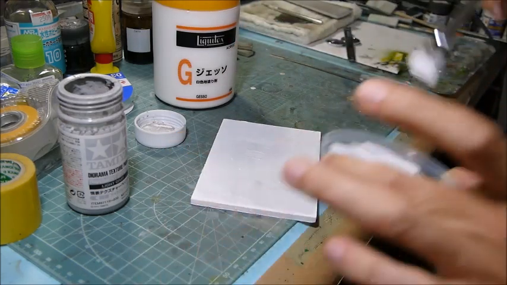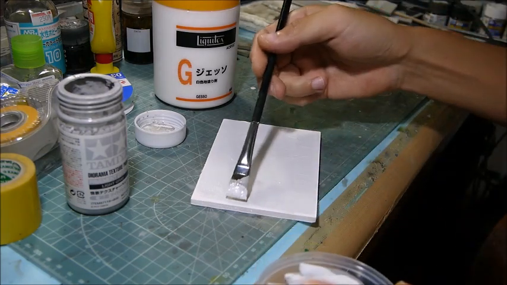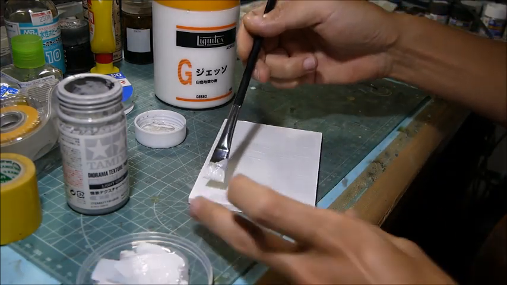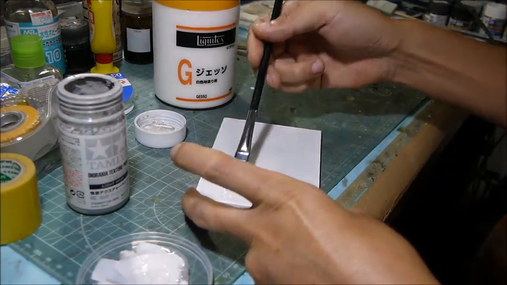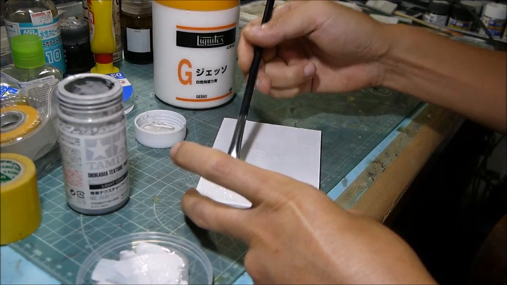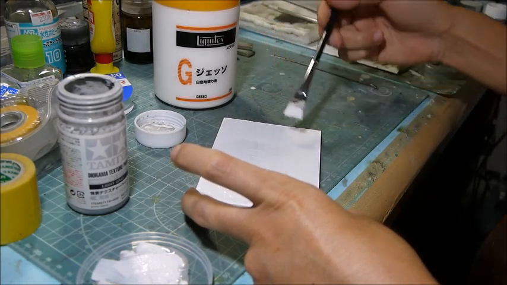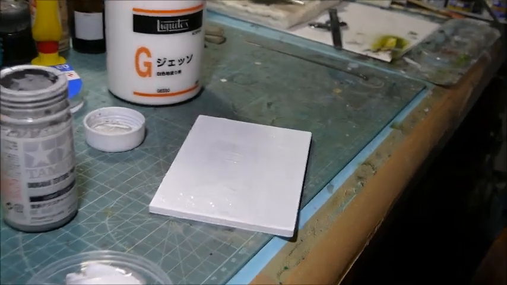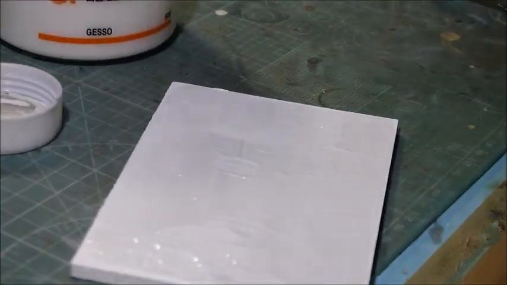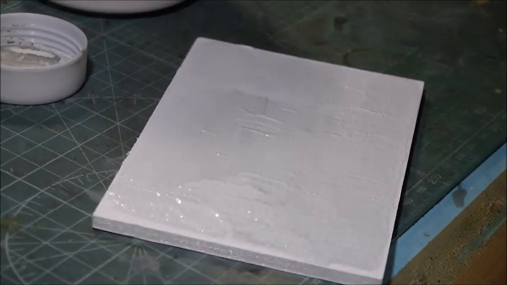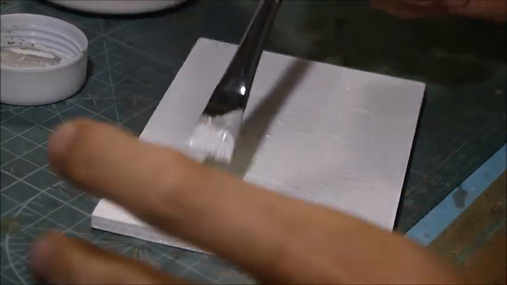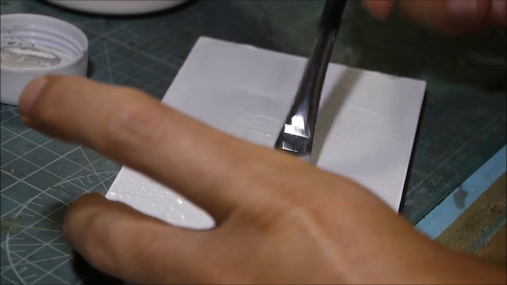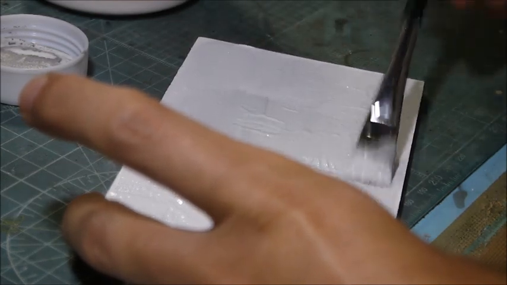Okay, this is a very simple way, but it needs time to get dry completely, right? So I just did some like that, and try to make a little bit of rough surface.